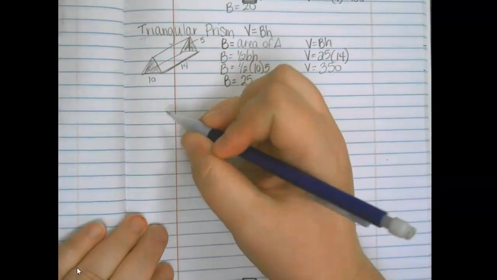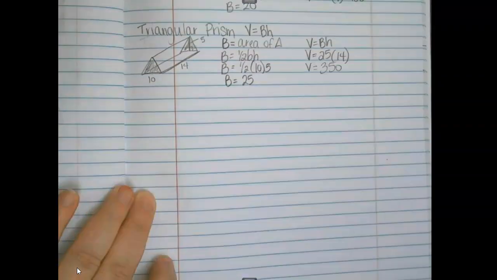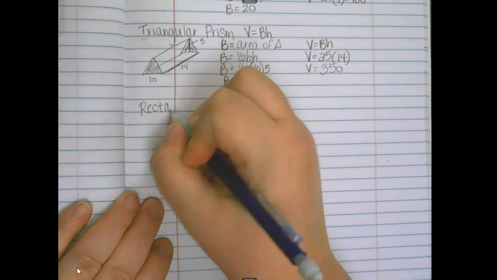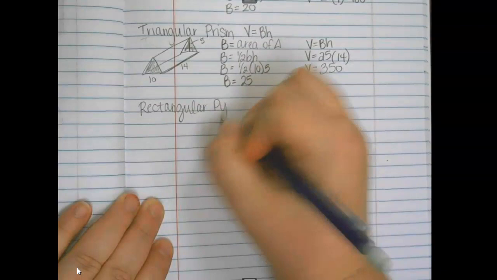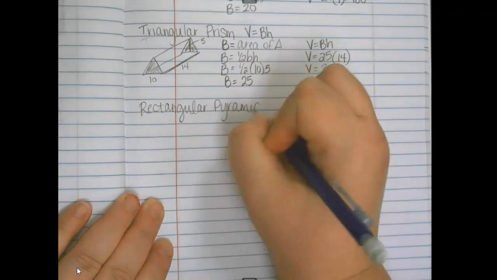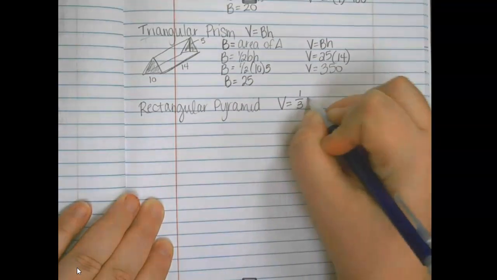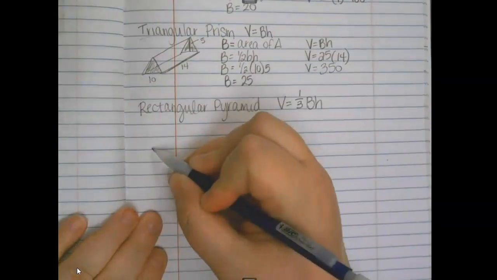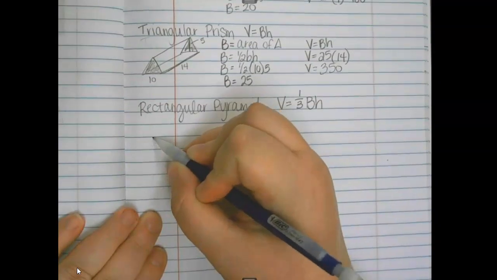So a little bit harder to draw, but we're going to do a rectangular pyramid. And a pyramid formula is V equals 1/3 big B H. So I'm going to draw a rectangle.